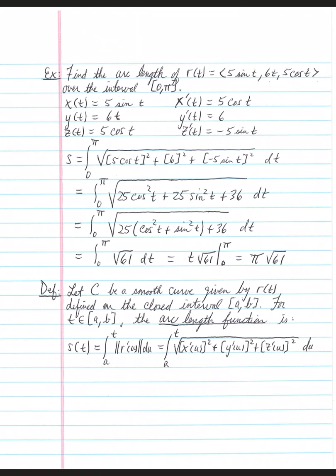Another example, find the arc length where you have an x, y, and a z component given over the interval from 0 to pi. I want to do one with trig just so that we're not always stuck with taking derivatives of algebraic terms. So from the original function, the x, y, and z components are 5 sine t, 6t, 5 cosine t.